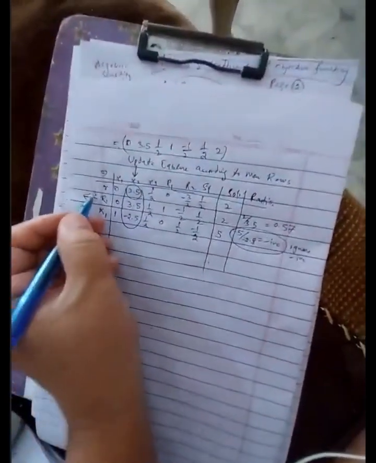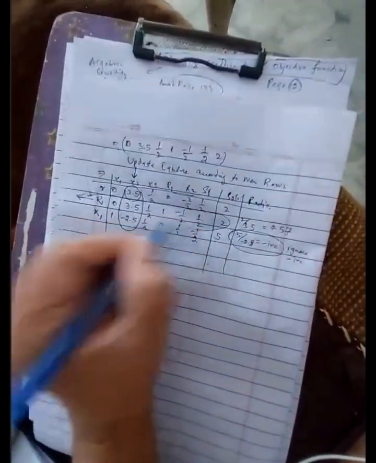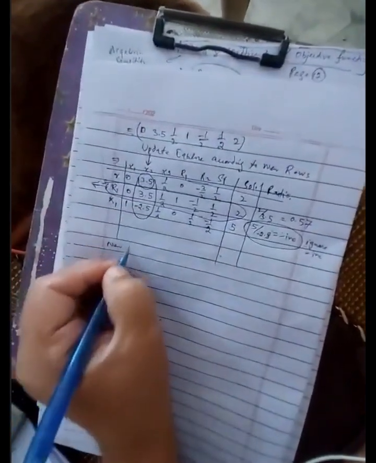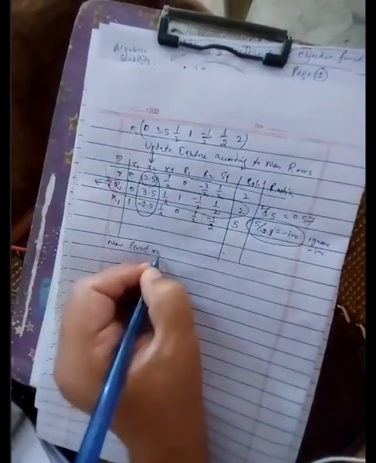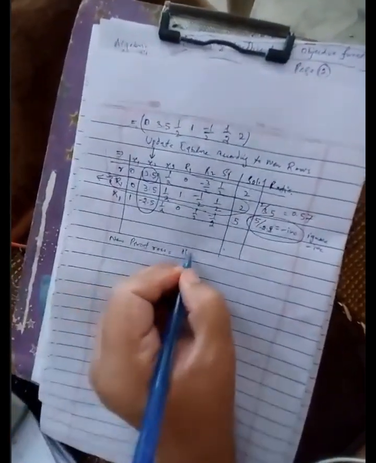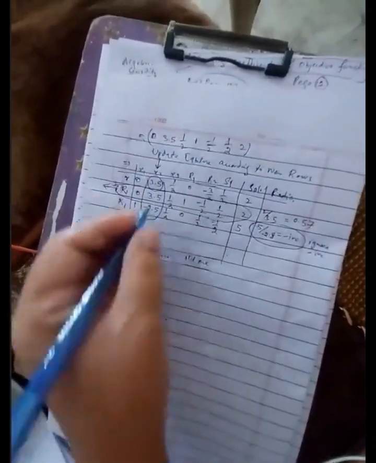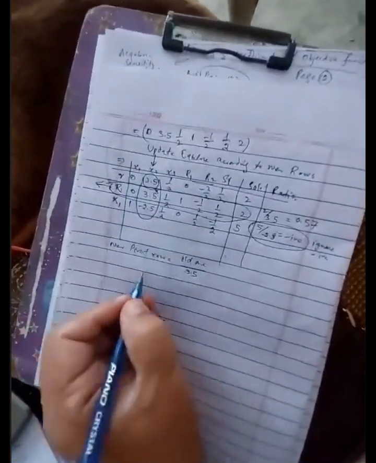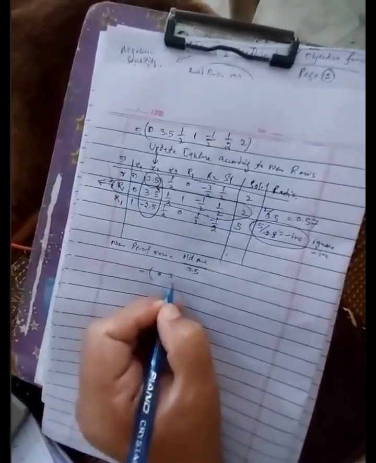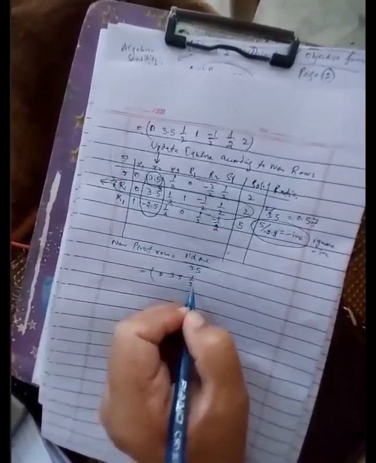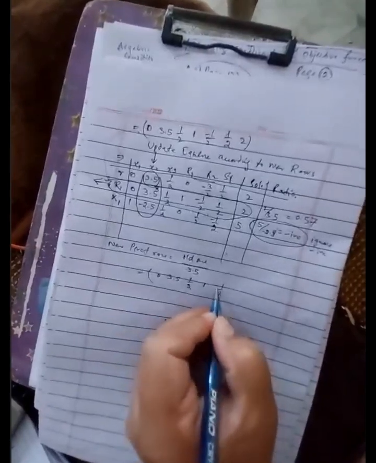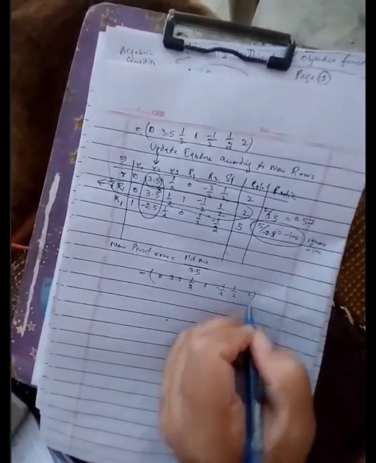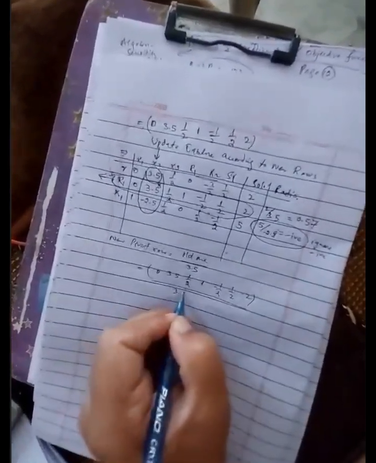Now this is the pivot row, and we need to update it. So the new pivot row is equal to the old one divided by the pivot column, which is 3.5. The old one is 0, 3.5, 1 over 2, 1, minus 1 over 2, 1 by 2, and 2, and it will be divided by 3.5.